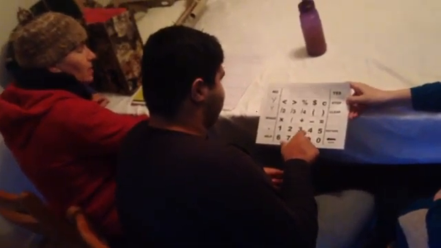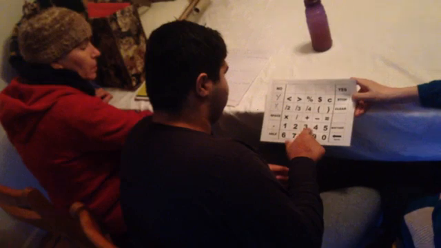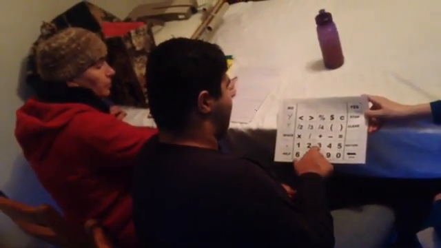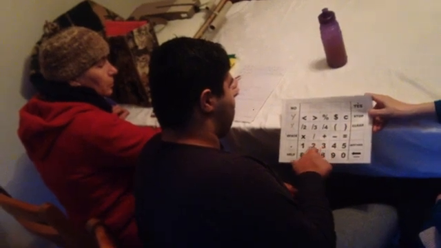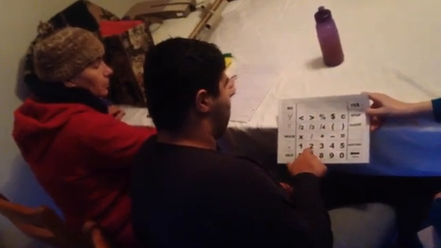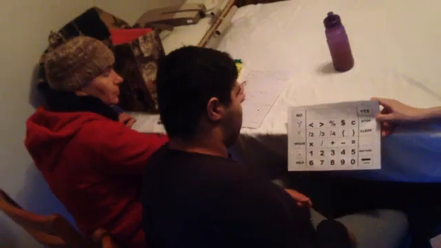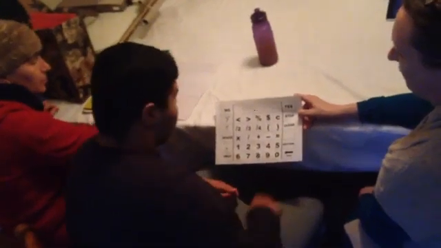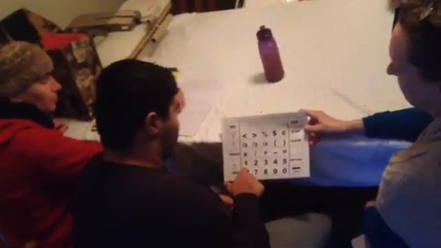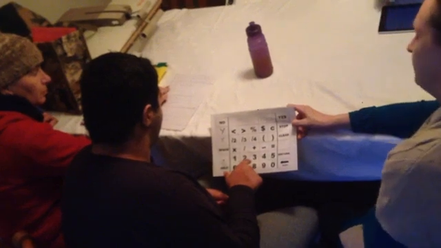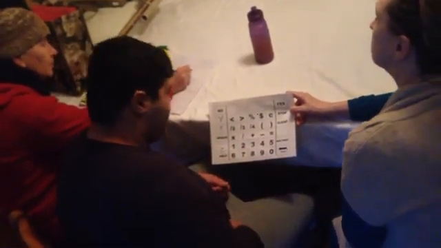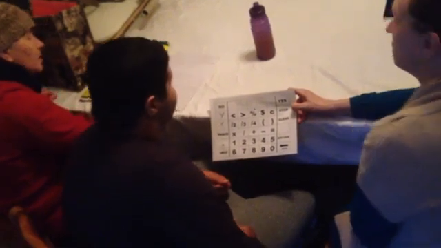Now, 3/7 of 49. So you need to work out what 1/7 is, and then three of them. So what's that going to be? 3. No. No. 20. And the next number. Yep, 21.